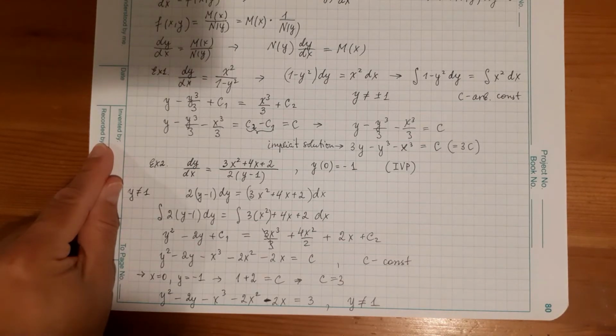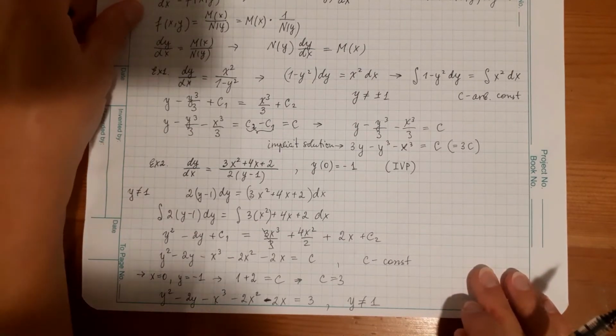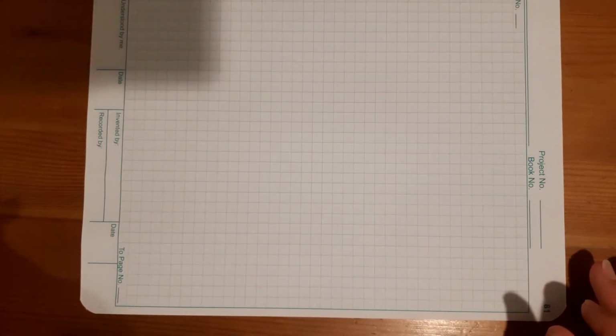I'm thinking if I can solve for x without actually doing a cubic equation. Probably I can, but I don't know yet. Okay, I'll think about this. Maybe at the end of the lecture I will do it. So let's move to the next example.